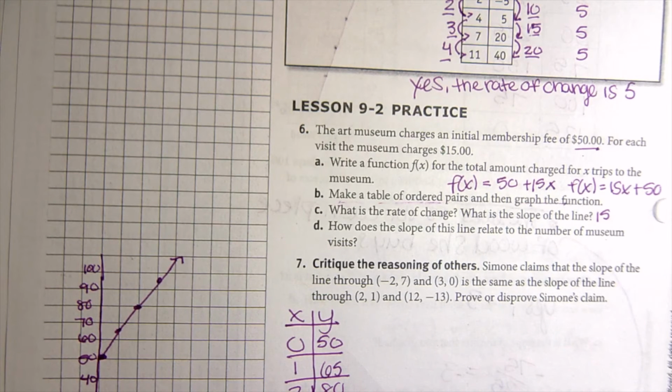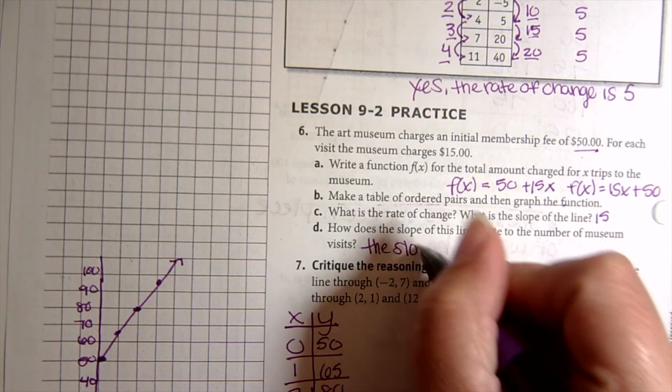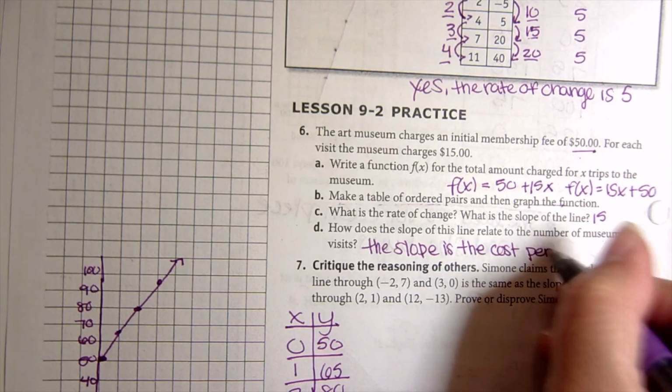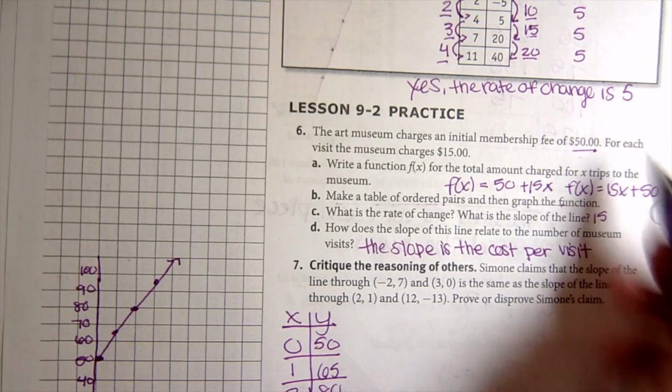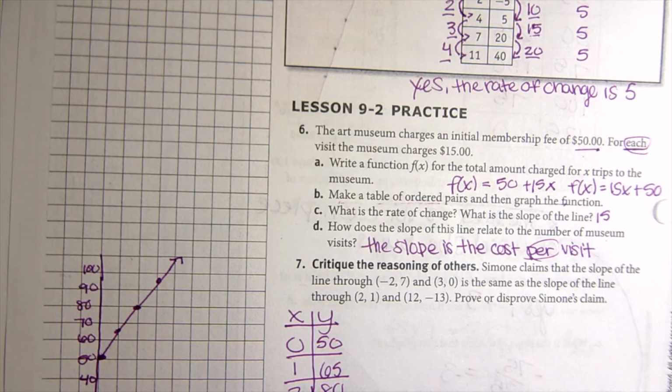How does the slope of this line relate to the number of museum visits? You gotta add $15 every time you go. Right. It's the cost. The slope is the cost per visit. And every time you see the word each or per, that normally signifies the rate of change or the slope, which are the same thing.